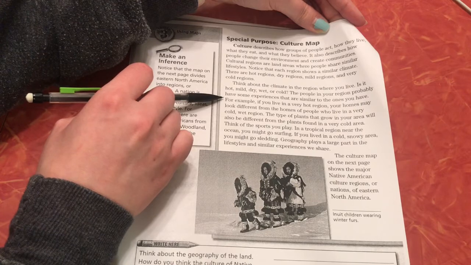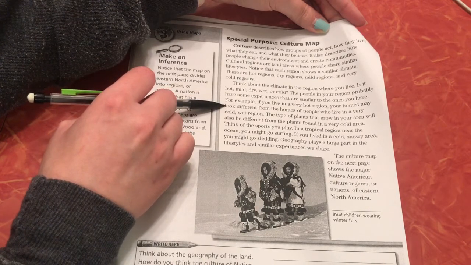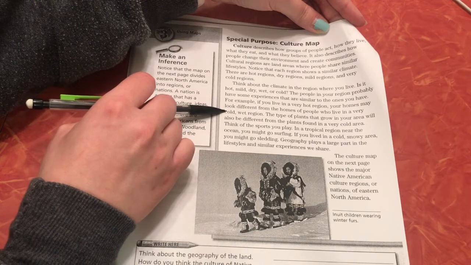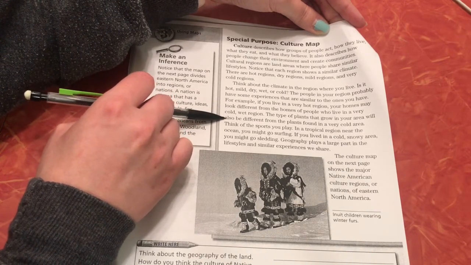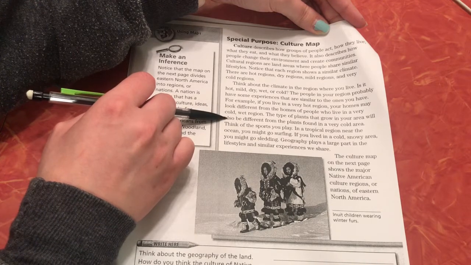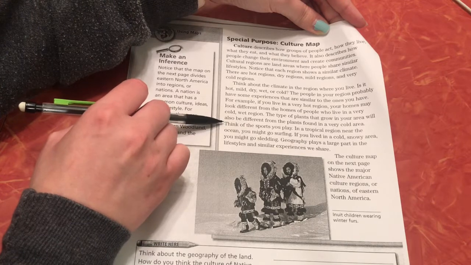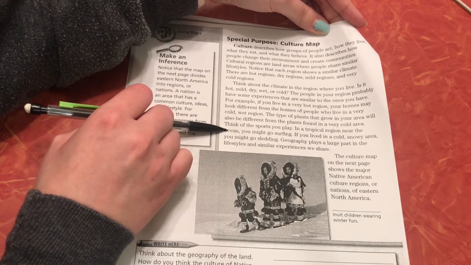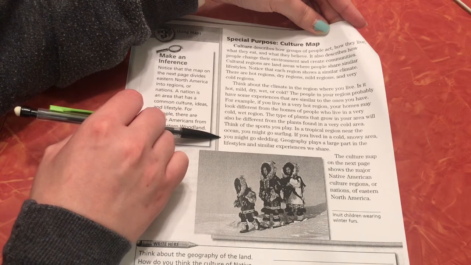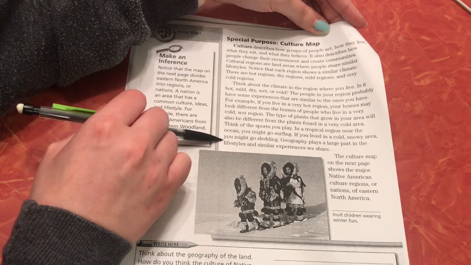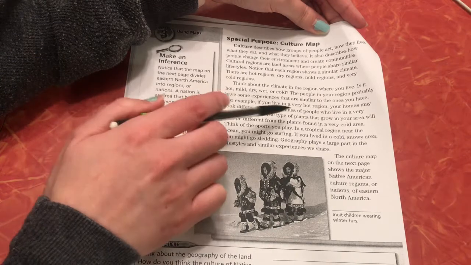For example, if you live in a very hot region, your homes may look different from the homes of people who live in a very cold, wet region. The type of plants that grow in your area will also be different from the plants found in a very cold area. Think of the sports you play. In a tropical region near the ocean, you might go surfing. If you lived in a cold, snowy area, you might go sledding. Geography plays a large part in the lifestyles and similar experiences we share.